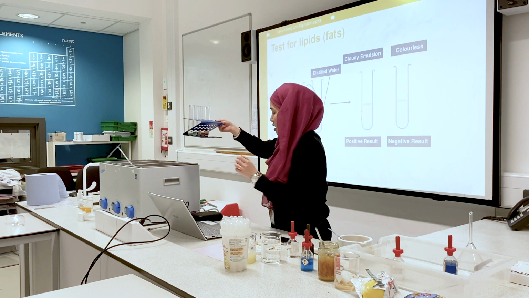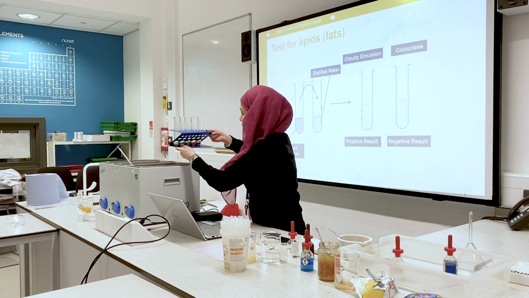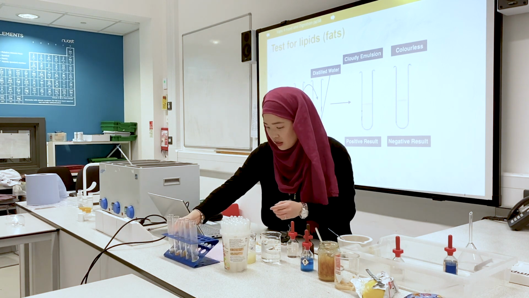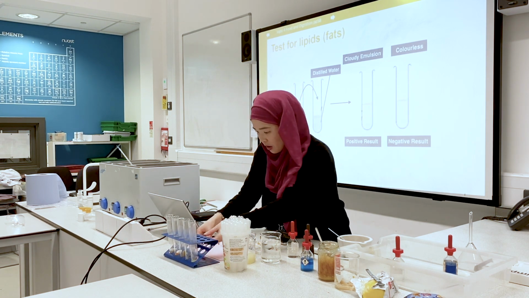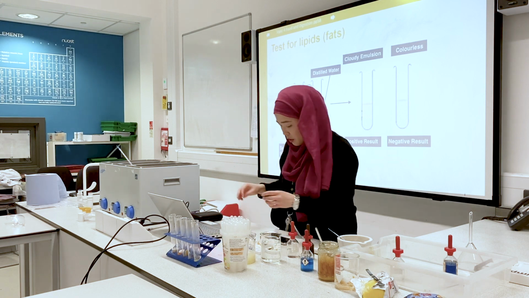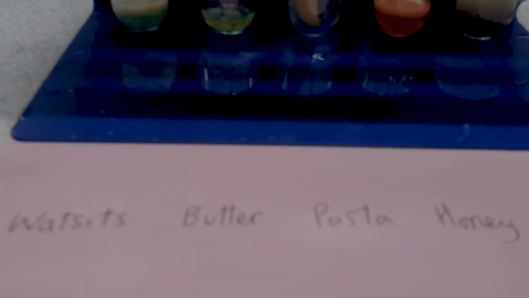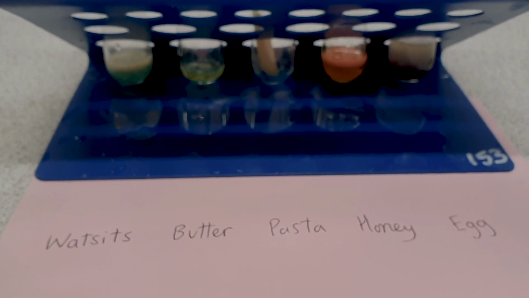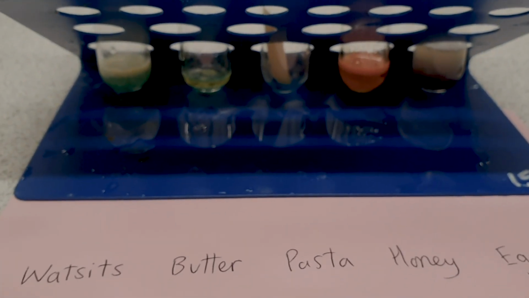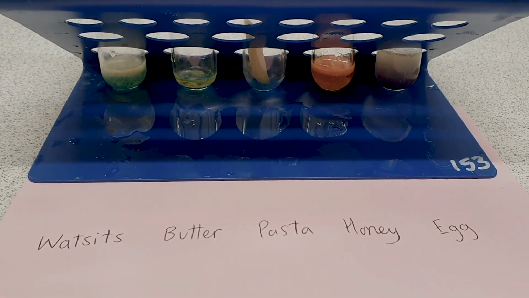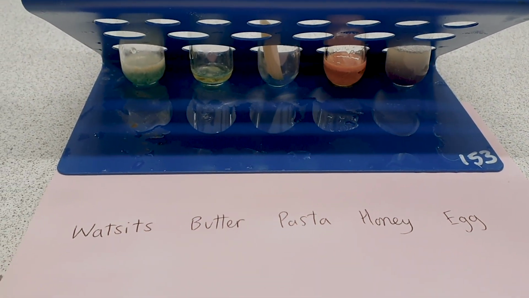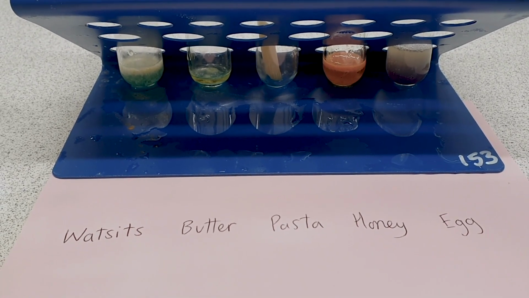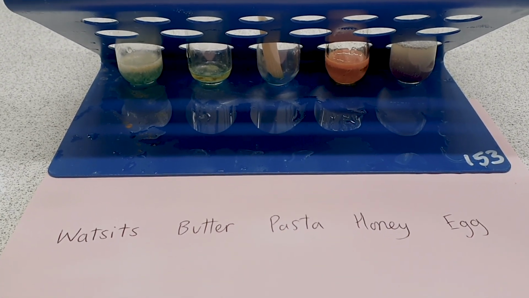So I've just taken the test tubes out of the water bath, and we can see our results. From here, you can clearly see that there is a significant colour change for the test tube that contains honey. It has gone from a blue colour to a rich orange colour, indicating that honey contains glucose.